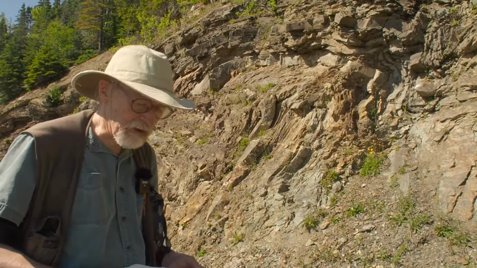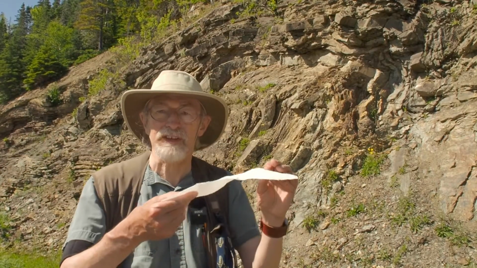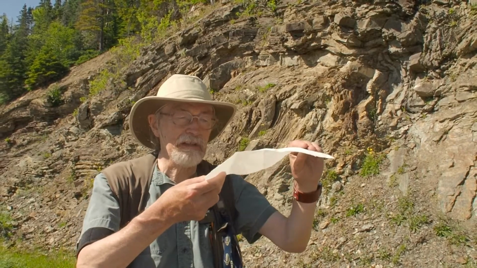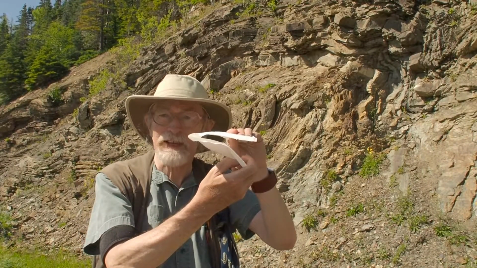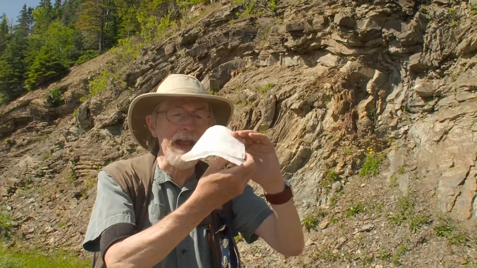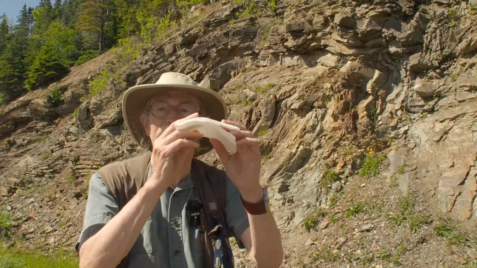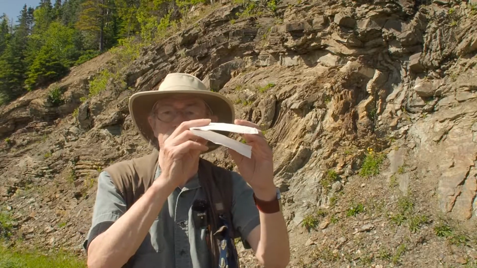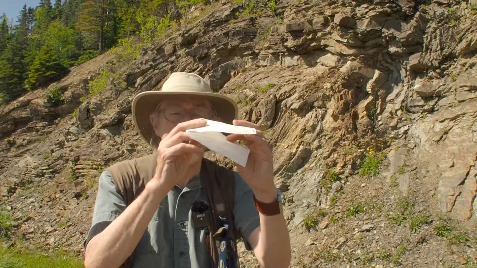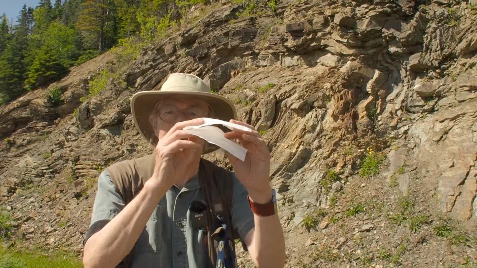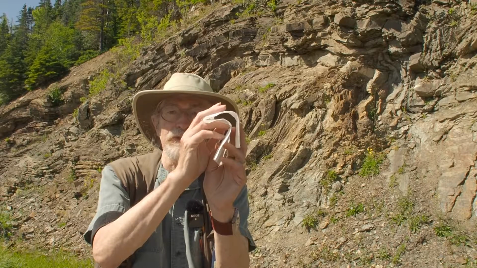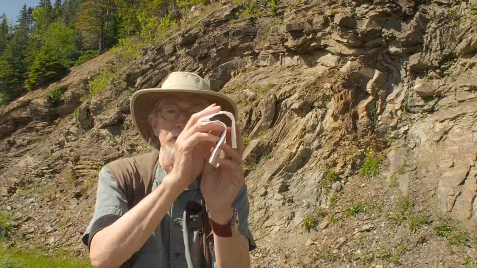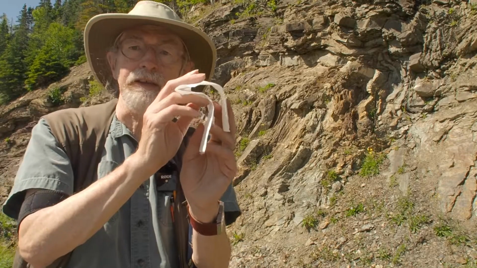So we can explain the origin of this rather complicated folded structure by imagining that during emplacement of the Humber Arm Allochthon, we produced some west-facing tight folds, and that later on, during the Silurian deformation associated with the accretion of terrains from the east, that whole configuration of tight folds was folded back on itself, something like this, to produce the fold interference pattern that we see in the cliff behind us.